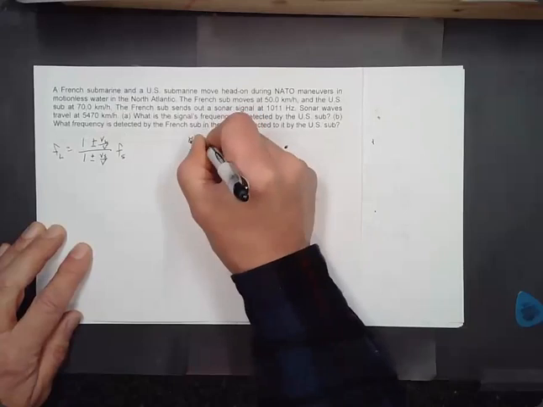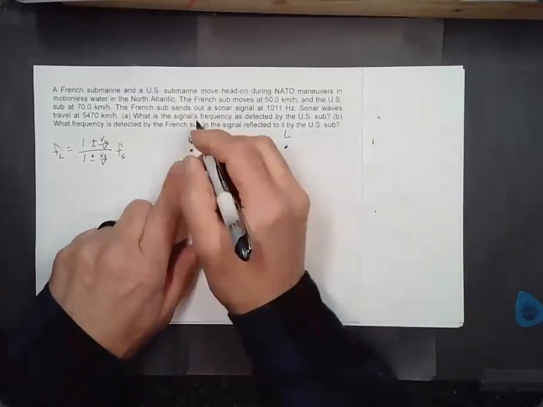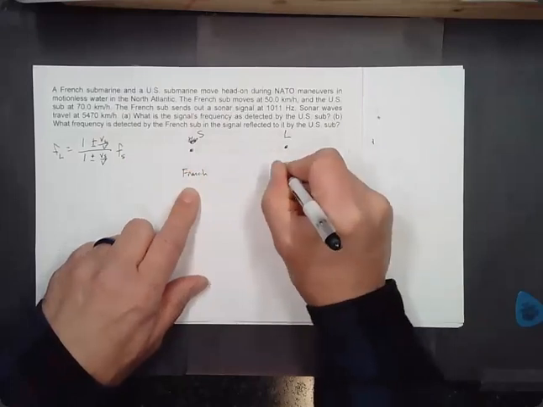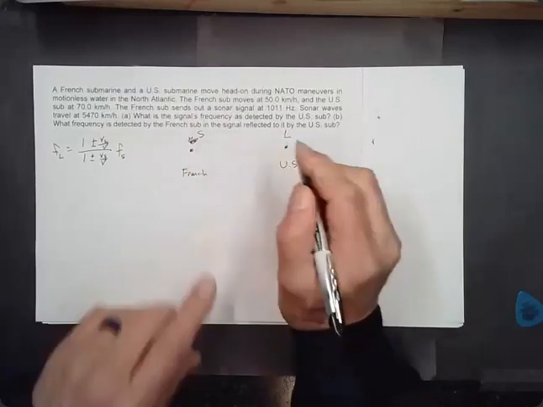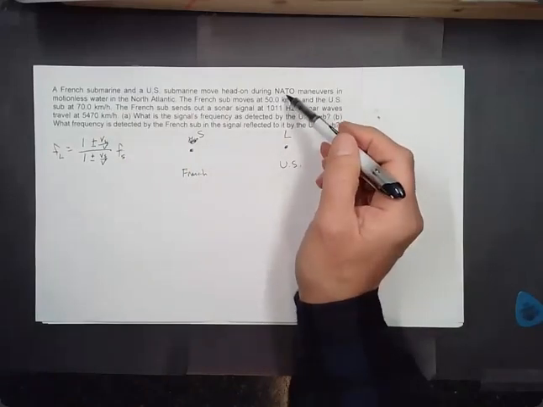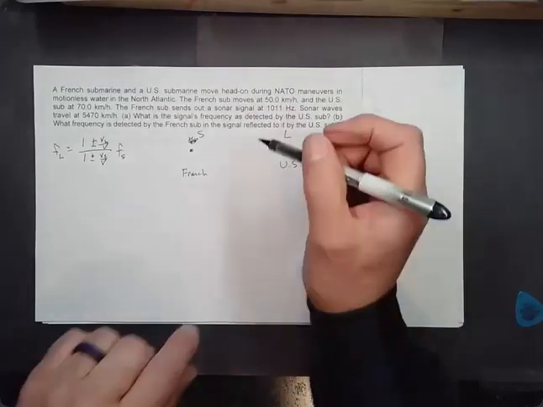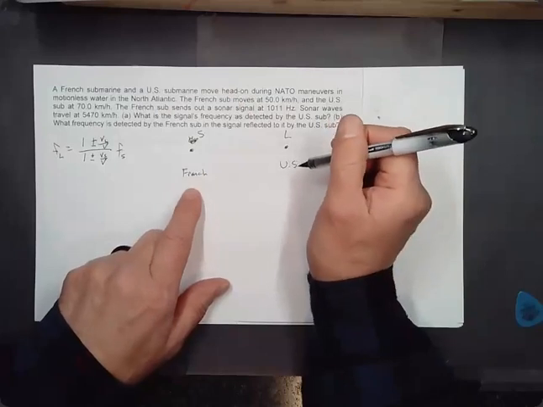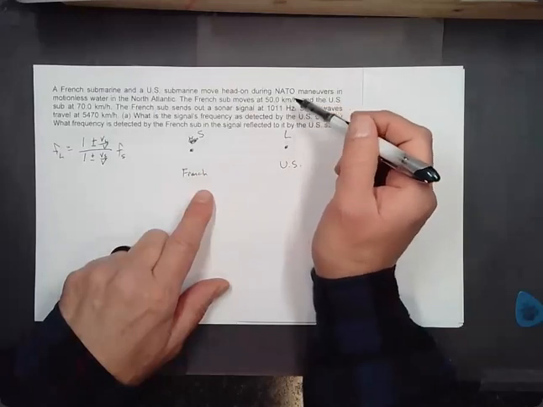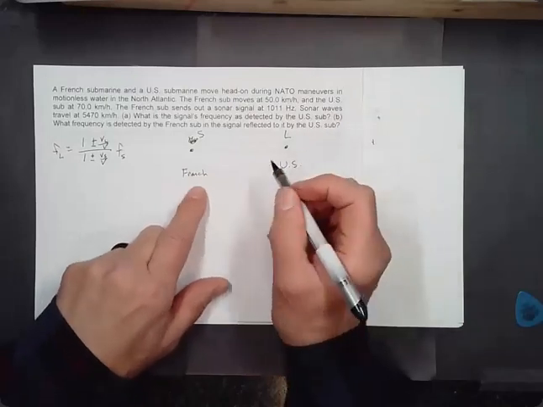Whoops. No, this is just the source. This is the listener. And this is the French sub. This is the US sub. And by the way, they're on the same side in NATO. That stands for North Atlantic Treaty Organization, something that formed after World War II. And right now, there's a move afoot to gradually, or at some point in the future, add Ukraine to that organization if it still exists as an independent country.